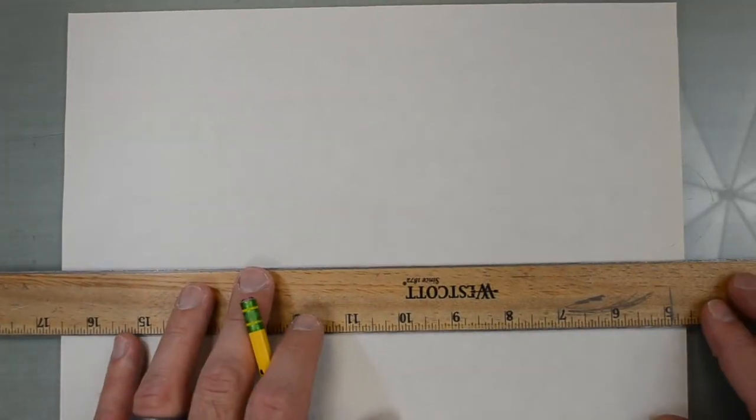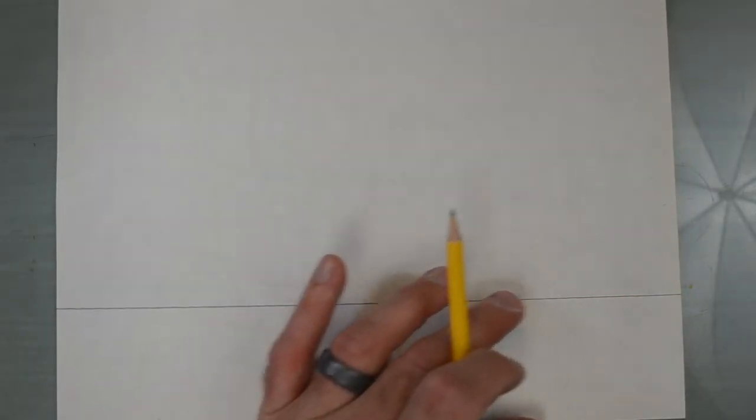I'm going to go ahead and get started, and I just want you to go through some of these steps with me, and then there's going to be options for you as far as how you can make this your own, okay? First step is to create a horizon line. The horizon line needs to be parallel with the bottom of the paper. That means it's completely horizontal.